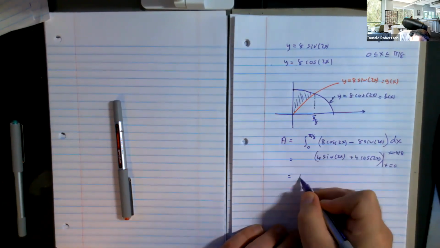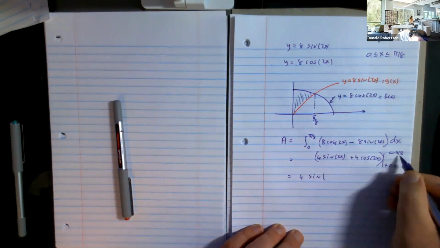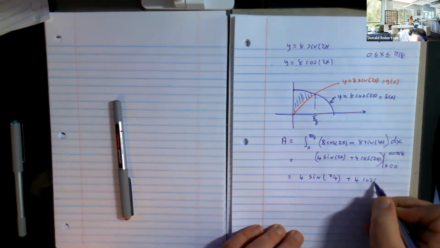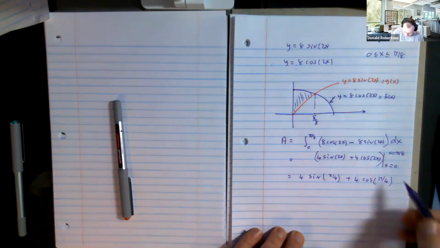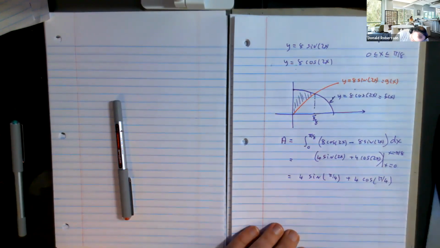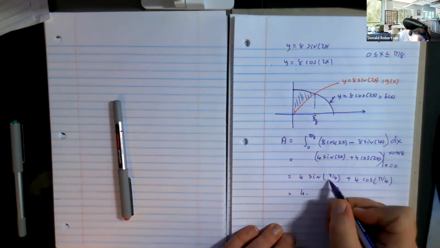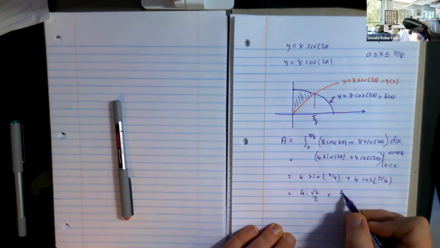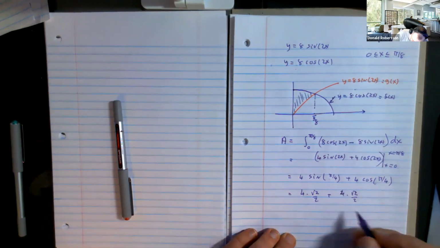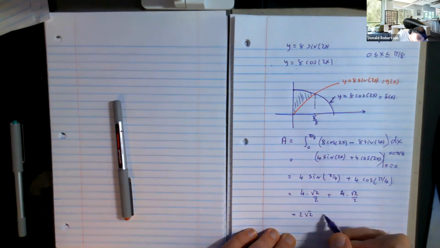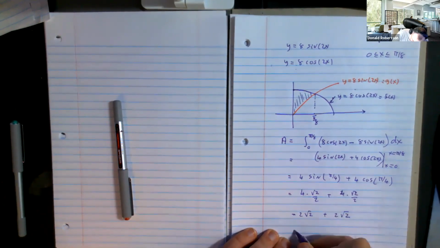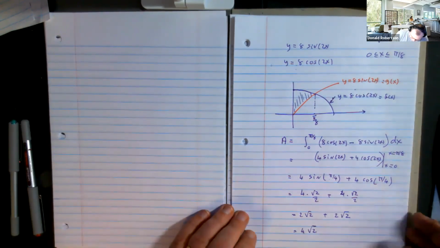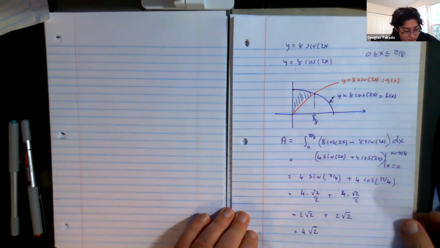So if you do 4 times the sine of 2 times pi upon 8, which is pi upon 4, and you add to it 4 times the cosine, and that's also pi upon 4, right? 2 lots of pi upon 8 gives you pi upon 4. The exact value of that guy is root 2 over 2. The exact value of that guy is root 2 over 2. That gets you 2 root 2. So does that guy. So it looks like we got 4 root 2. Does that look good? Yeah. Okay.